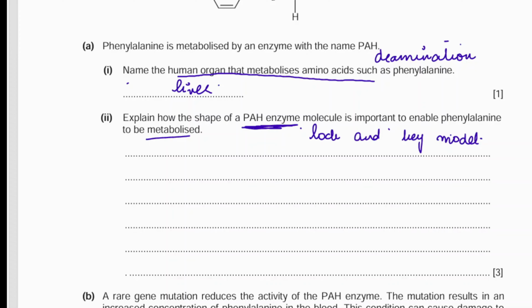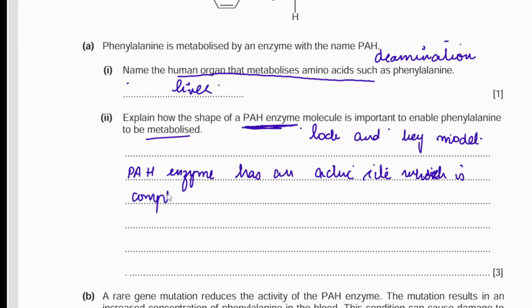The PAH enzyme has an active site which is complementary in shape to the phenylalanine molecule. This is your point number one. What would be point number two?